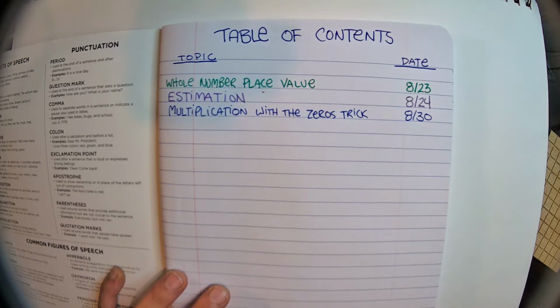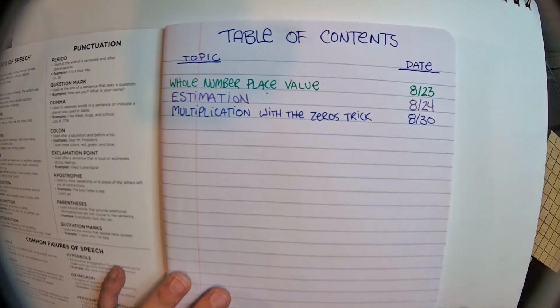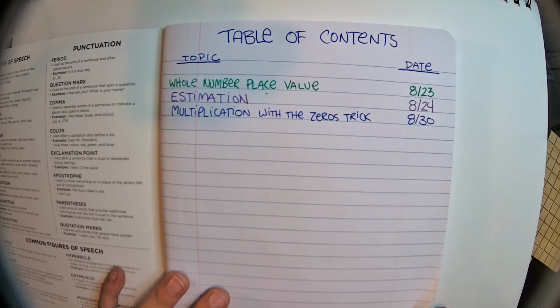So we looked a little bit at the zeros trick last week, but we need to look at it some more, because the zeros trick is a really, really helpful tool that we can use to determine reasonableness, that we can use to estimate, that we can use to ultimately do some pretty big math in our heads.